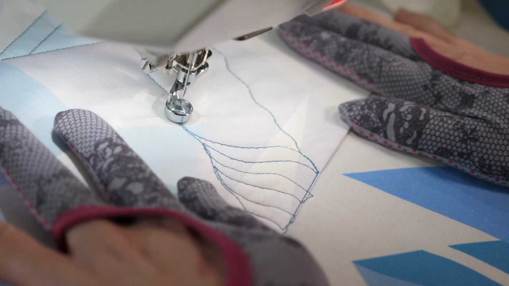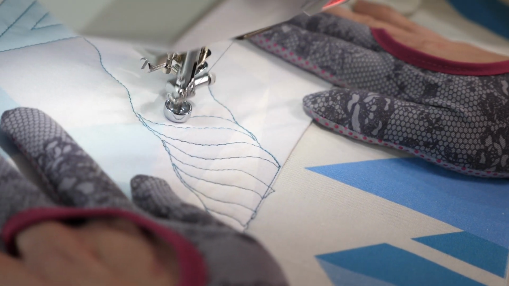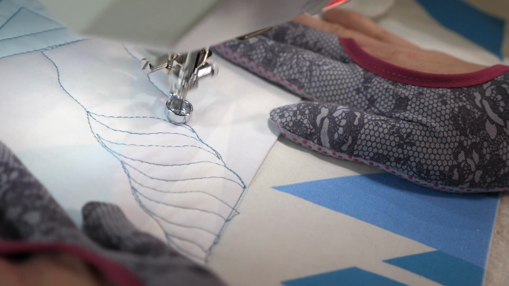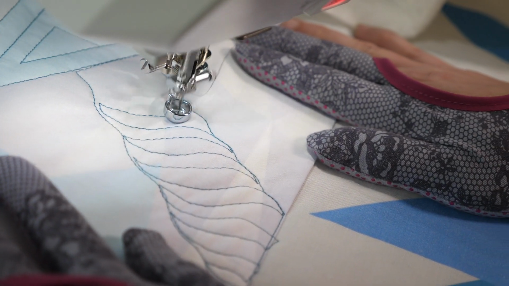I like quilting this design as I go. I like to quilt my two wavy lines and then fill it in, kind of working through the area chunk by chunk. However, you could definitely do it differently. If you wanted to, you can quilt all your wavy lines first, kind of get the sandwich stabilized, and then come back and fill them in with serpentine lines.